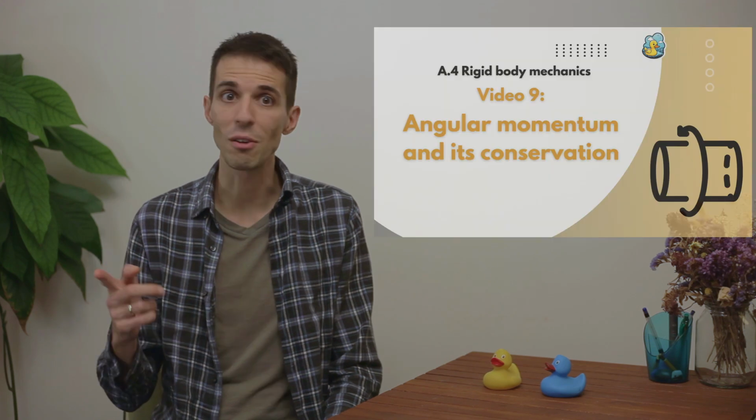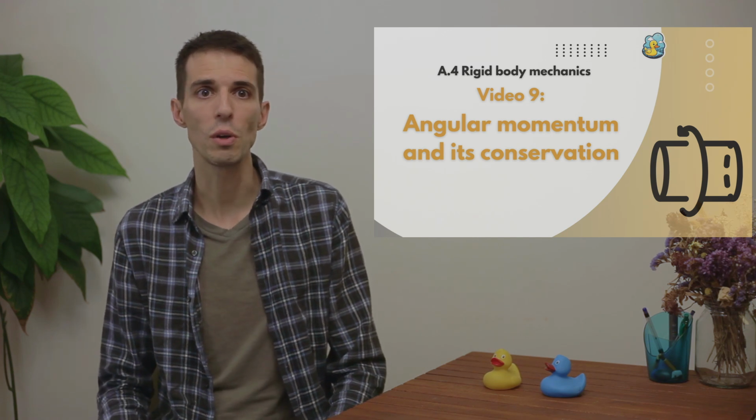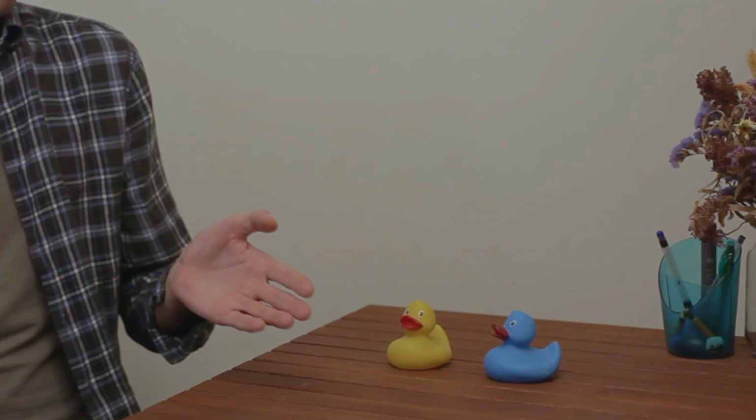A.4 here. We have covered a lot already. Angular displacement, angular velocity, angular acceleration, torque, and even rotational energy. But there is still one more missing piece to our puzzle, something to connect to linear momentum. And you guessed it, it's angular momentum. Today we are going to learn all about angular momentum and why it's so important. We'll see how it relates to everything we have been building so far, and of course, our rubber ducks are ready to help us spin through this topic.